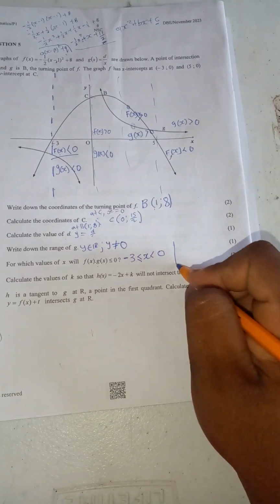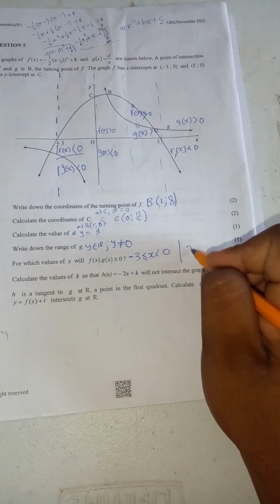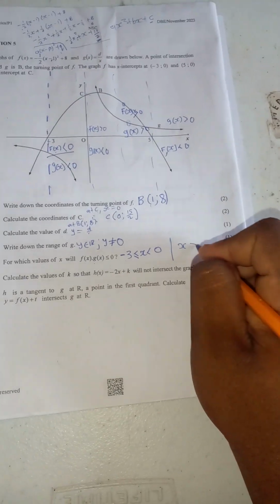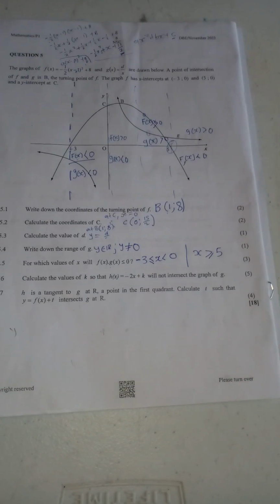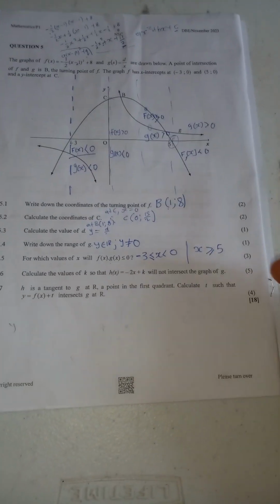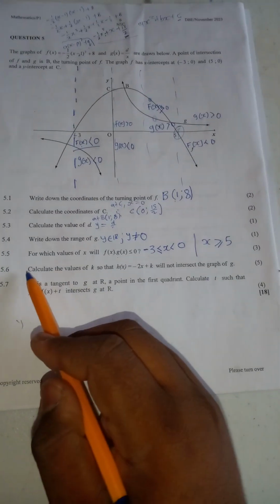Or as you can see here, we can simply say or x is greater than or equals to 5, because this is the portion that you can see here. These are the kinds of questions which are tricky, but I hope everything will be fine. And then now let's go to the other one.